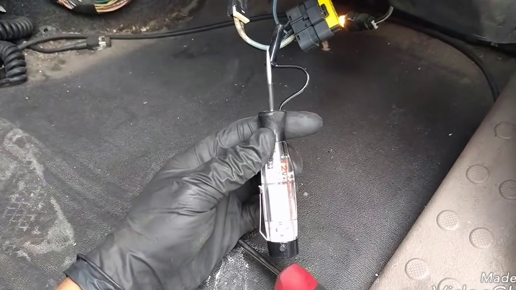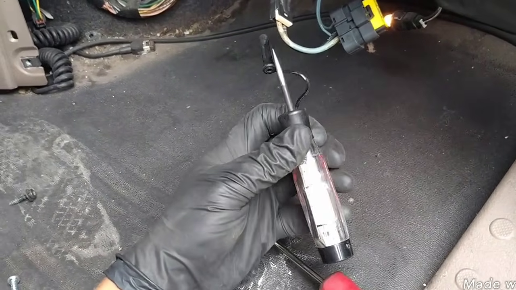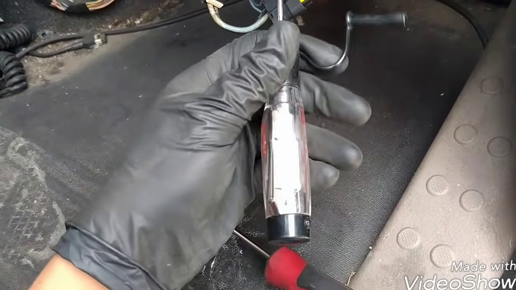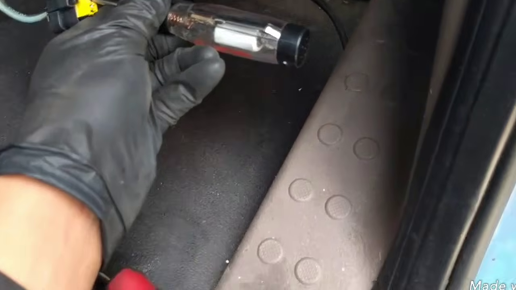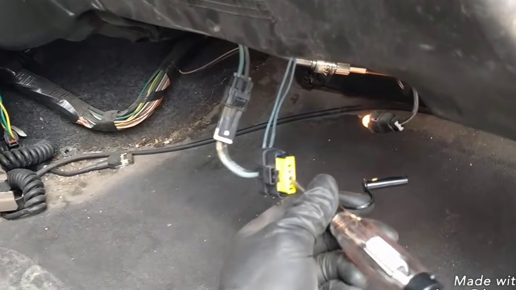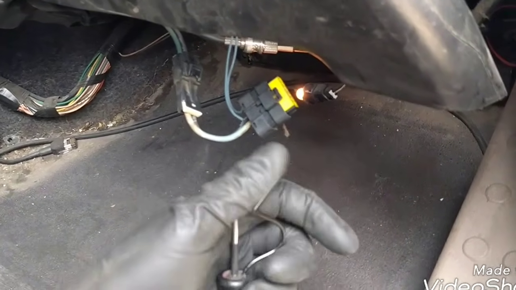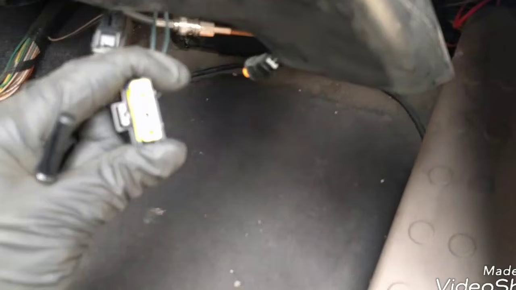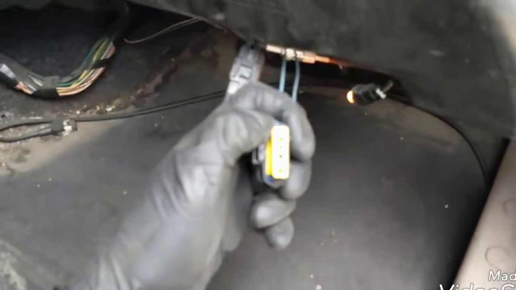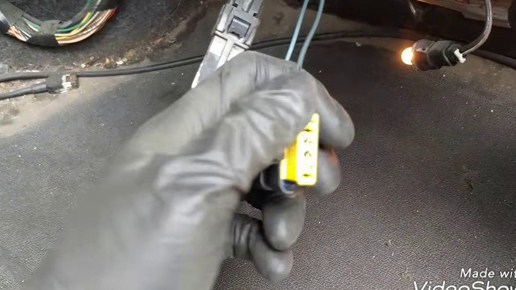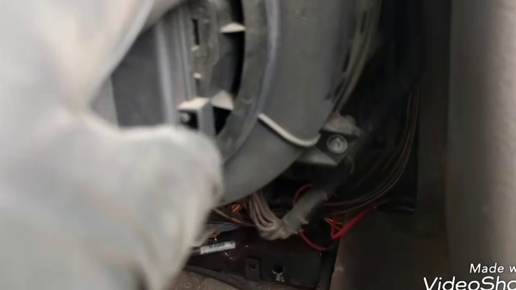By using one of these power source check tools, we can check the power on this. You can actually use a multimeter if you want, or any other tool to know what the voltage is on this plug. If the power is fine here, what you need to do is to remove the air blower by taking these bolts out.